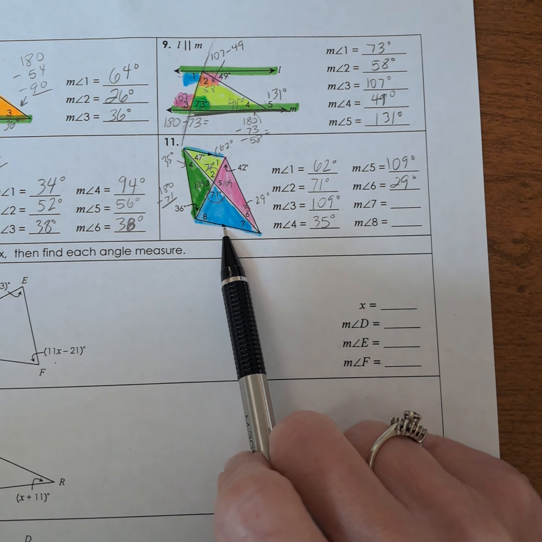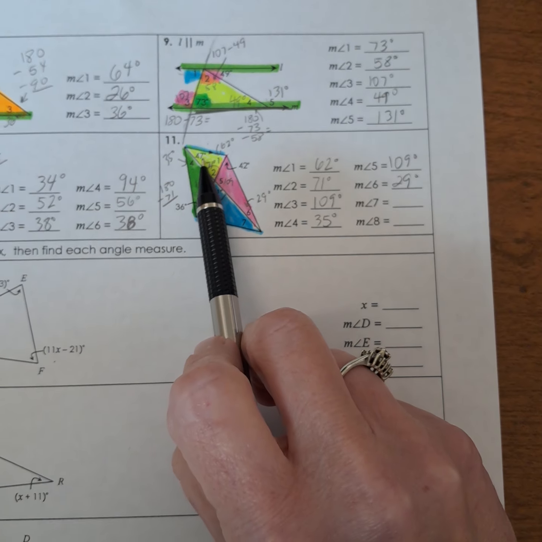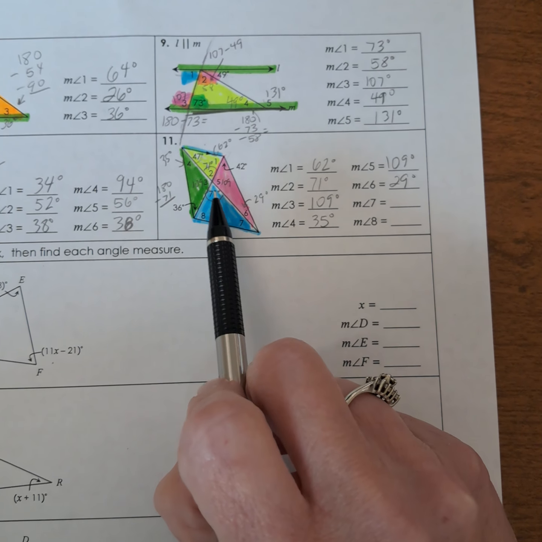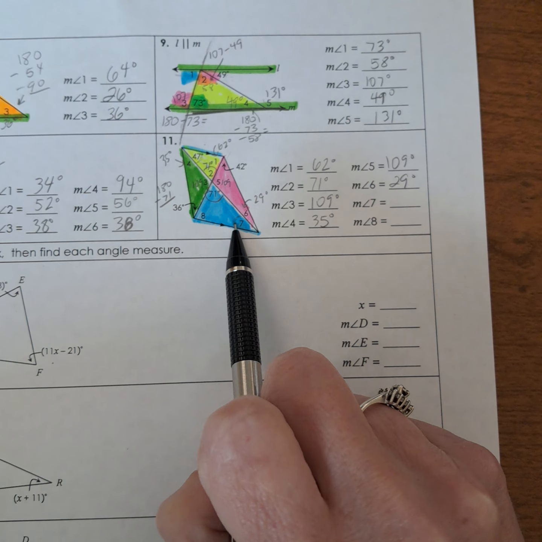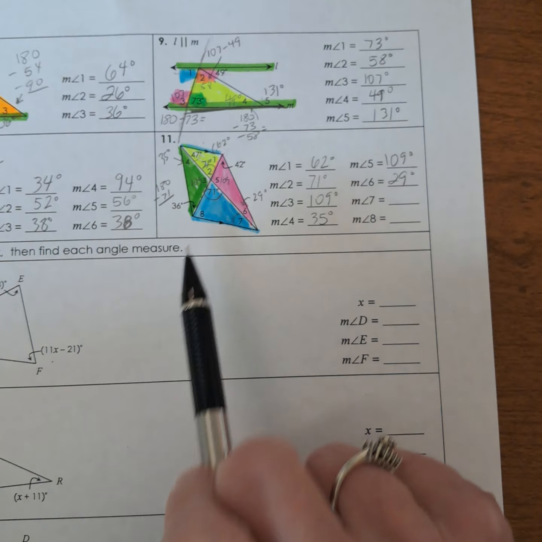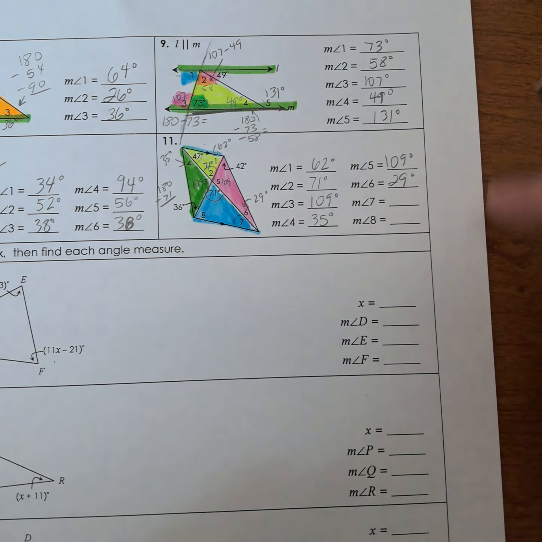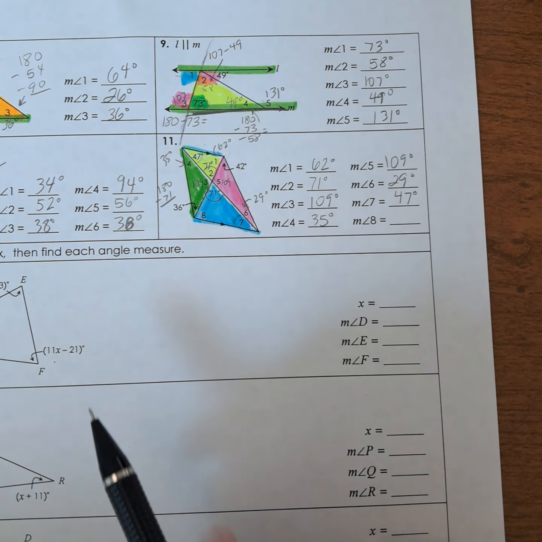If you're sitting there going, what do you mean by that? I'm looking at this angle on the top left and its alternate angle on the bottom right. Those are equal to each other. So 47, angle 7 is 47. Alternate angles are equal.